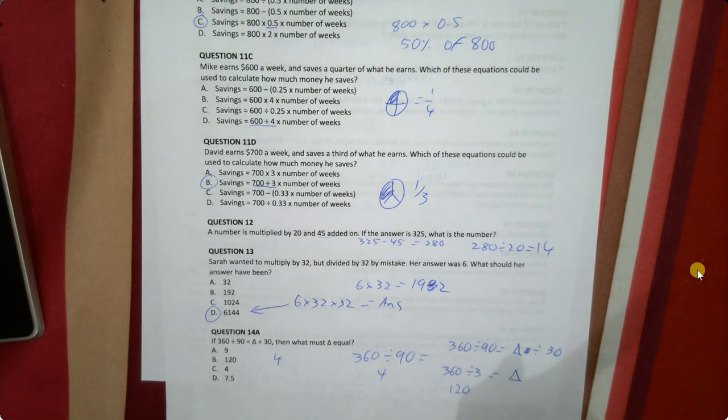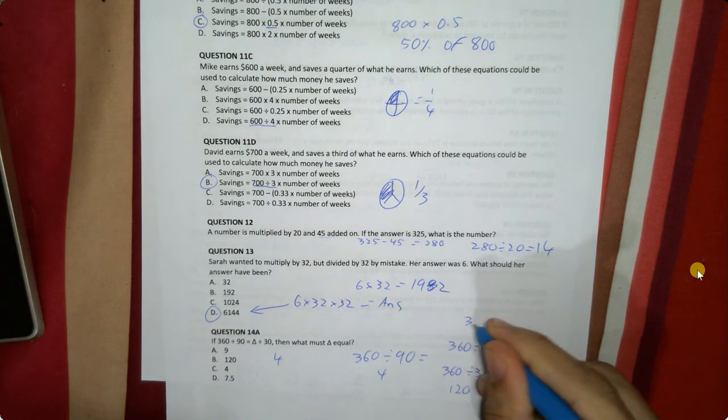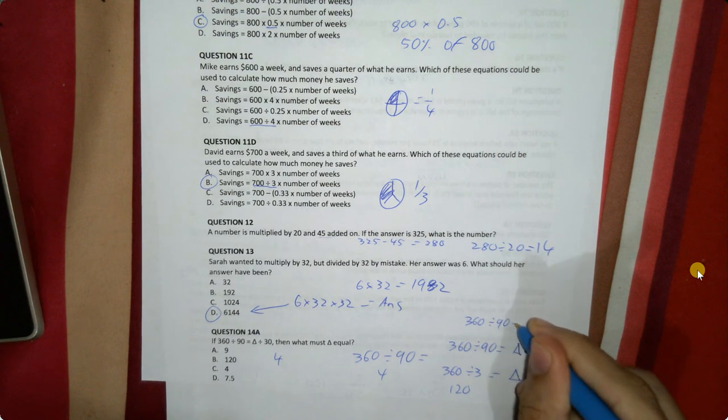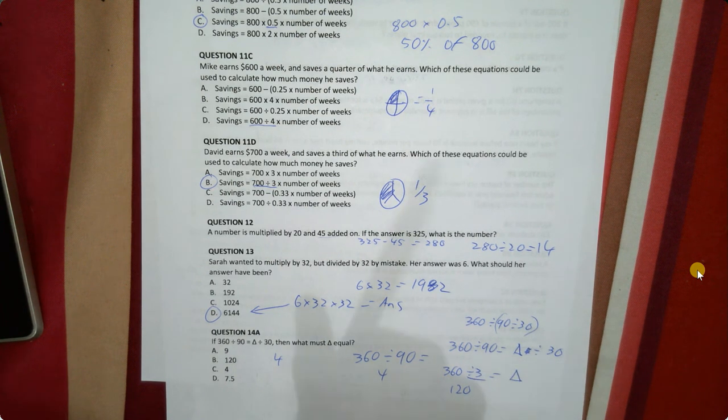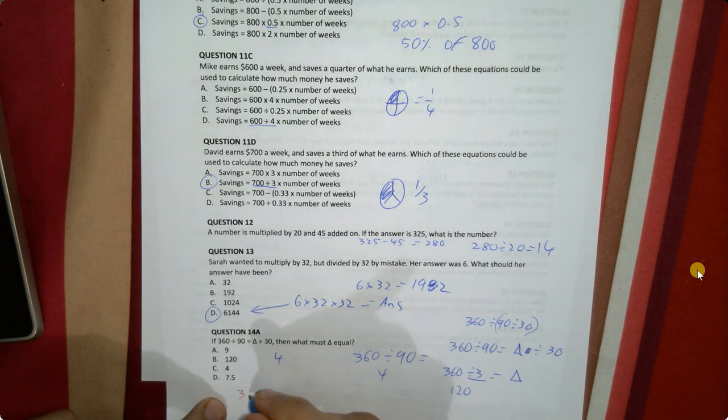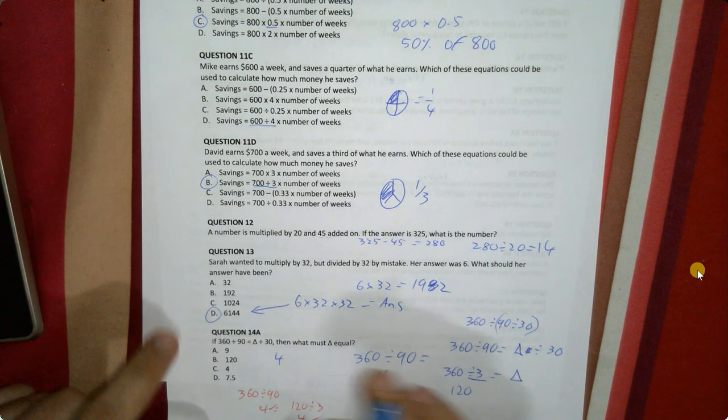And then you can just, so all I did there is 360 divided by 90 divided by 30. Which 90 divided by 30, you can just pair them up, and that's how I got the 3. And then just to confirm that, you can just enter your number in afterwards. So 360 divided by 90, that's 4, and that's going to be the same as 120 divided by 30, which is also 4. So 4, 4. Perfect.